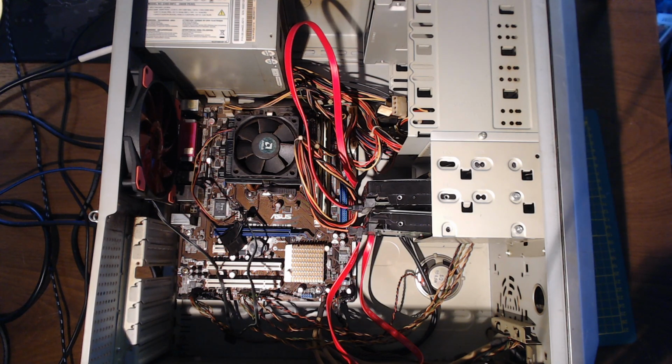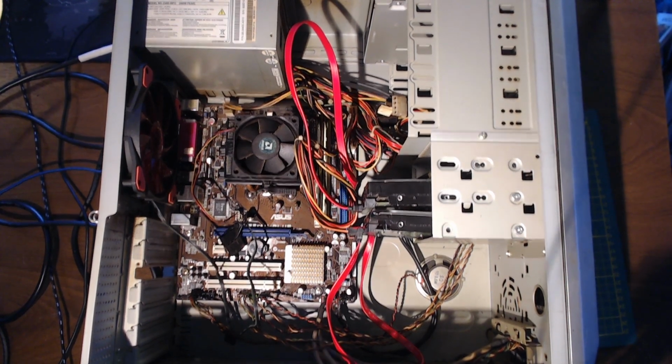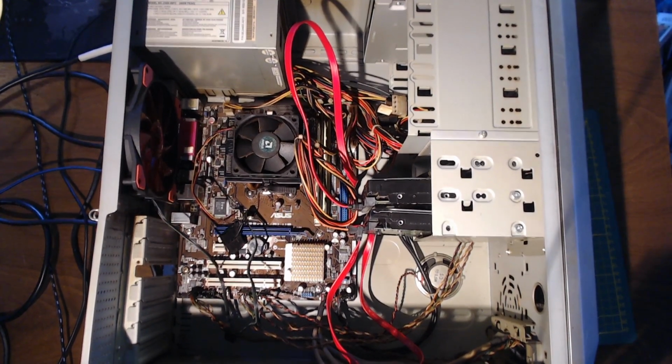So I'm not too sure if it's the video memory that is causing it, or the DDR RAM modules themselves. So let's disconnect a keyboard here and have a go at this one, see what noises it makes.